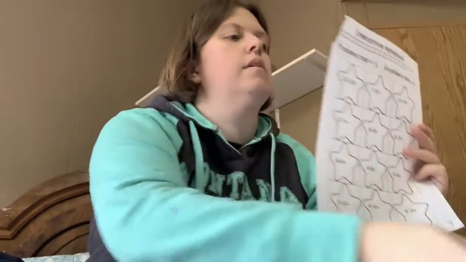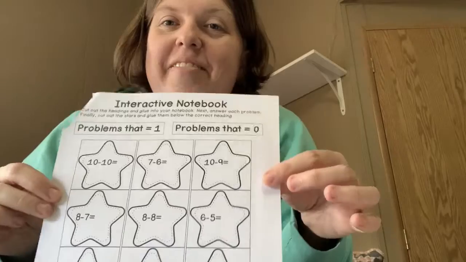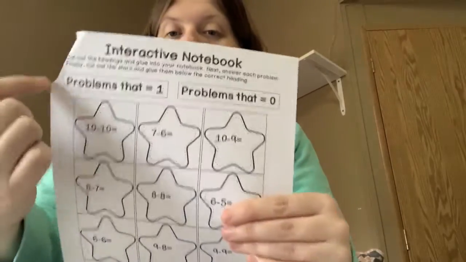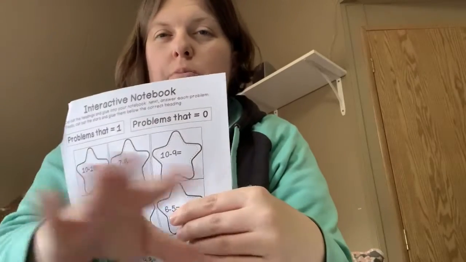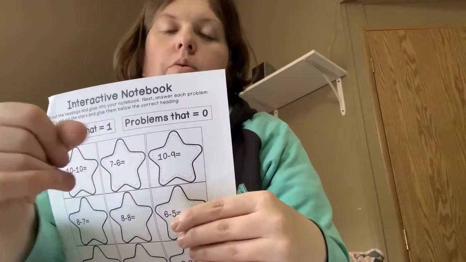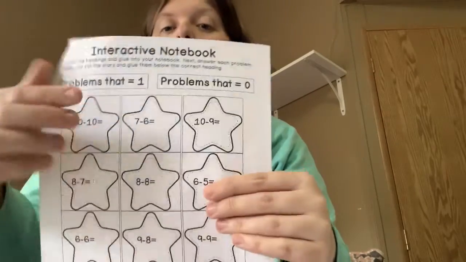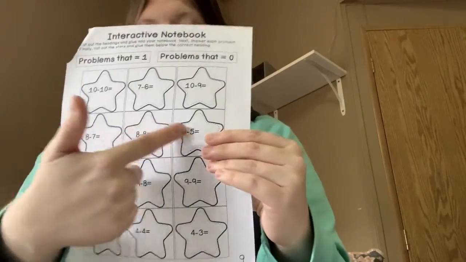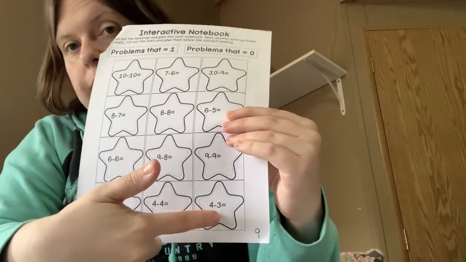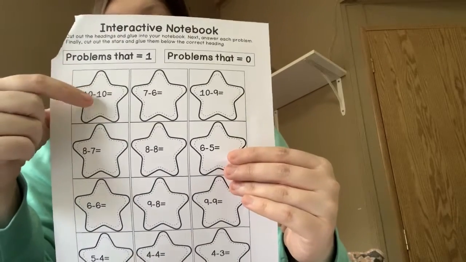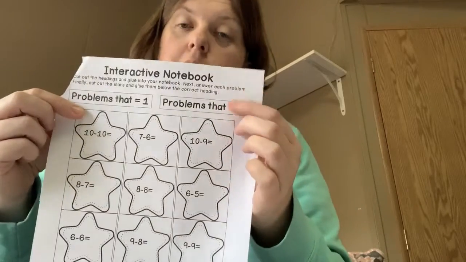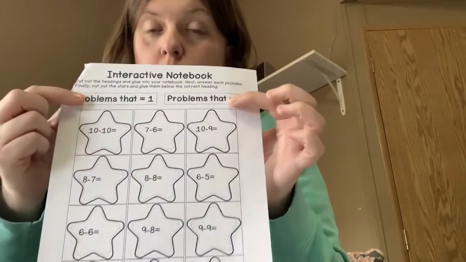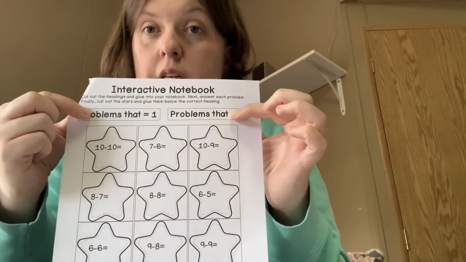You're going to cut out problems that equal 1, problems that equal 0, okay? You can glue them at the top of another page or just set them down on a counter. Then you're going to solve all of these subtraction equations. And then you're going to put the ones that equal 1 under that tab and the ones that equal 0 under that tab. So you're going to sort them into 2 categories.